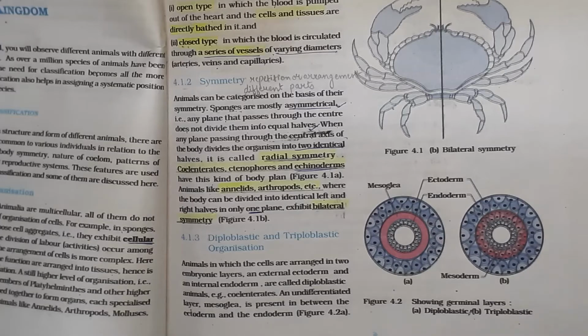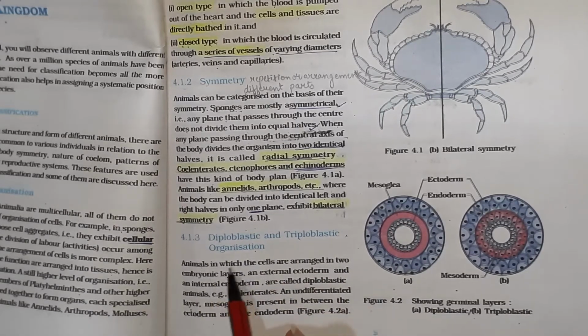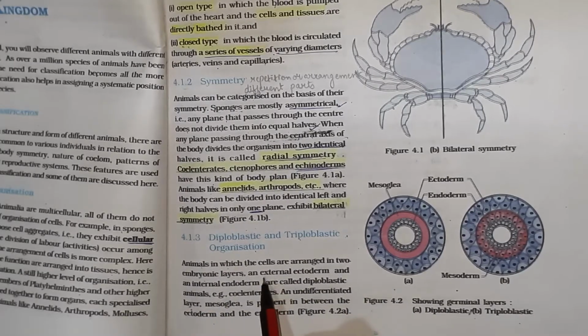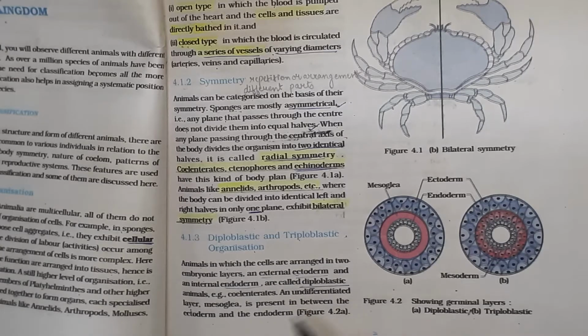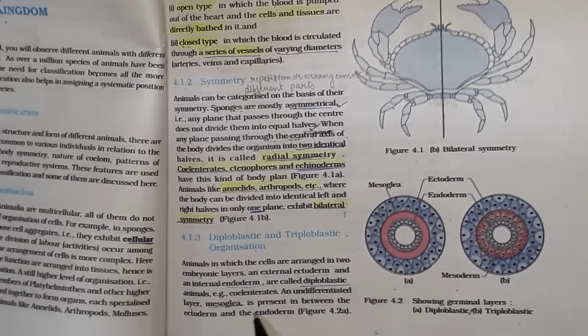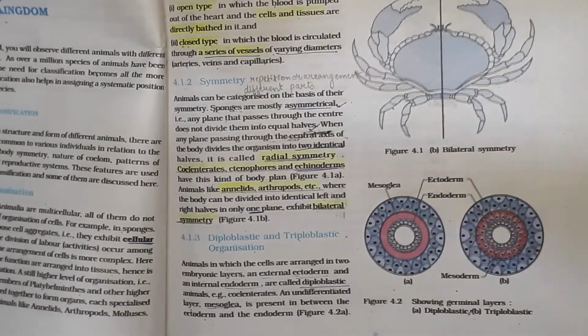So the third classification is diploblastic and triploblastic organization. Animals in which the cells are arranged in two embryonic layers, that is the external ectoderm and the internal endoderm, are known as diploblastic animals. This kind of organization is present in coelenterates. An undifferentiated layer, the mesoglea, is present in between the ectoderm and the endoderm.